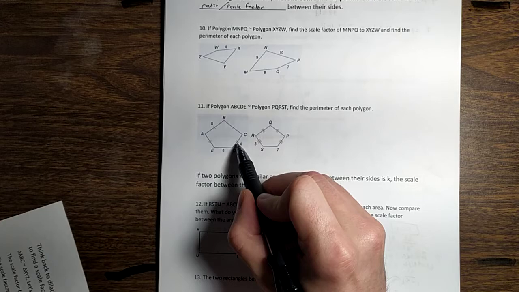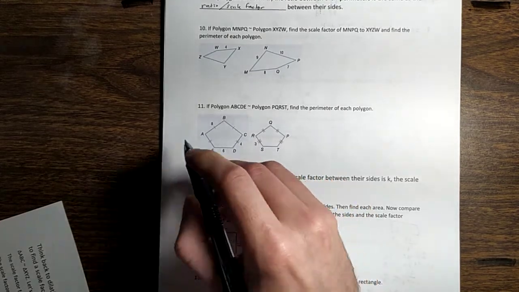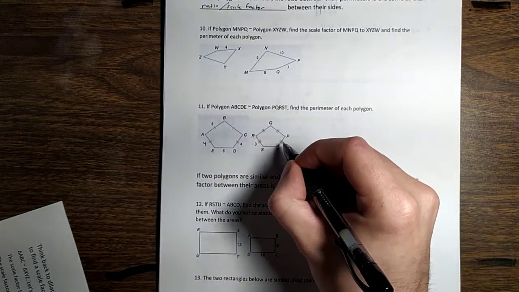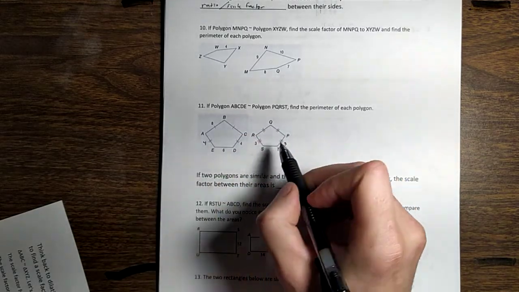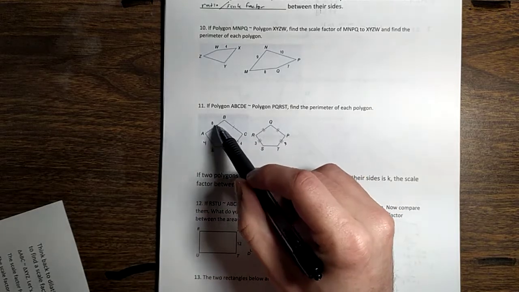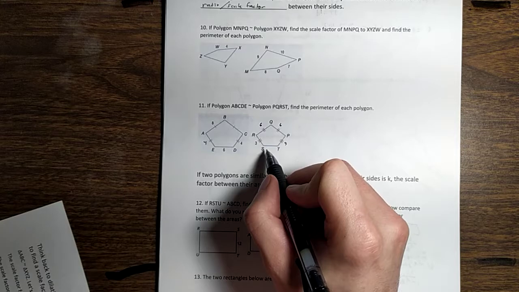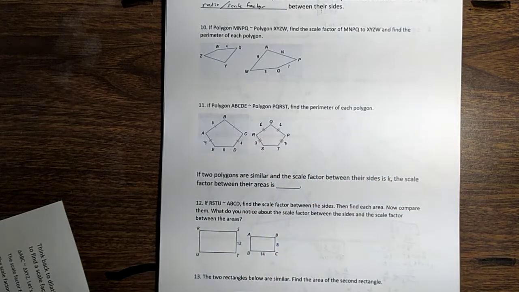So we know that the ratio is 4 to 3. If this one's 4, we'd label this one 4, and we'd label this one 3. Then 4 goes to 3, so 8 should go to 6, and then 6 would go to some other number, so you put that there, and find the perimeters.